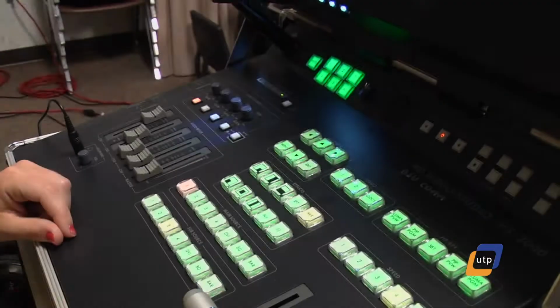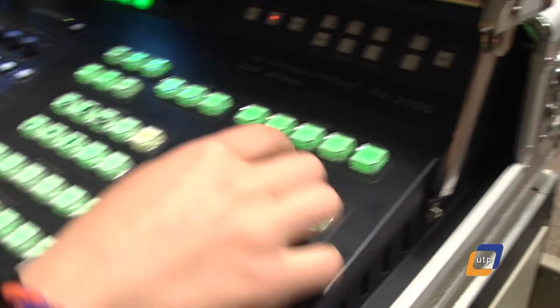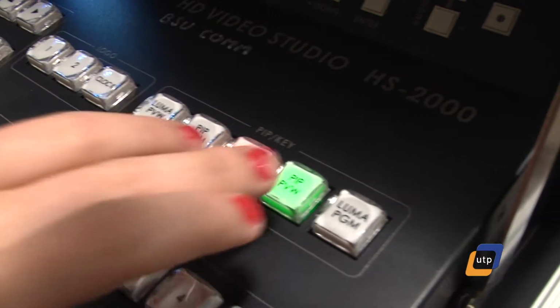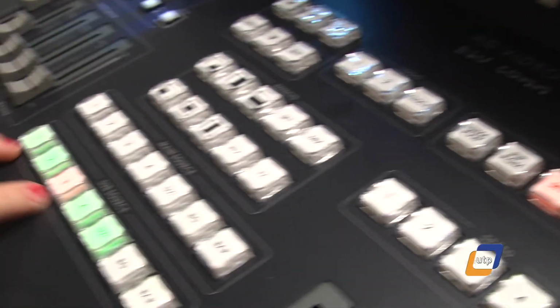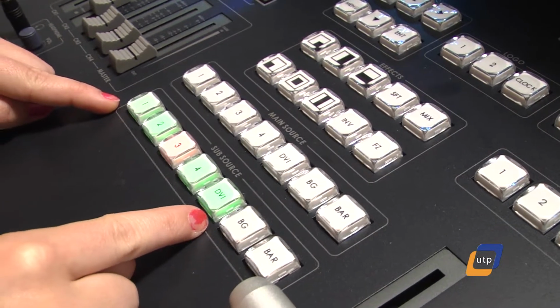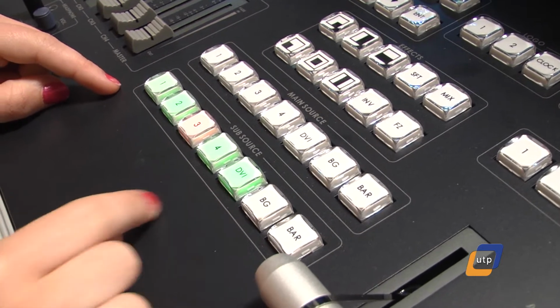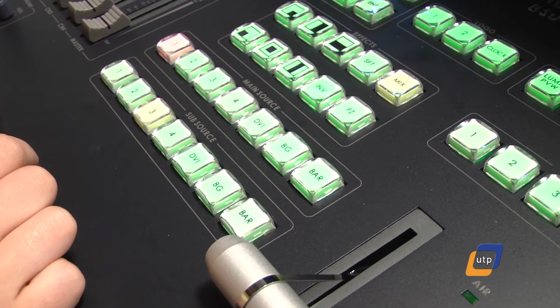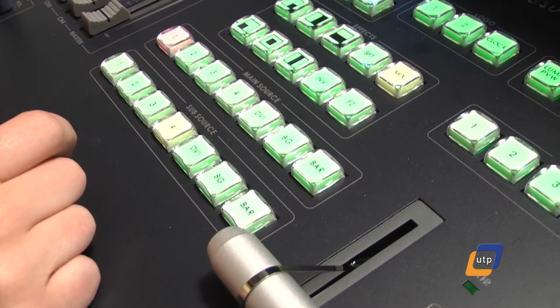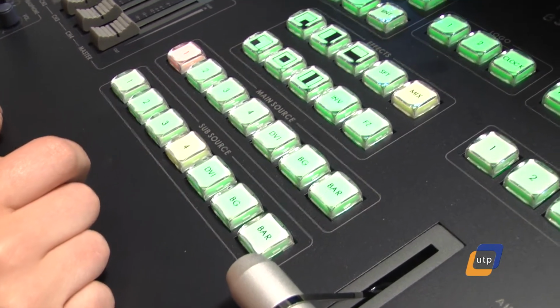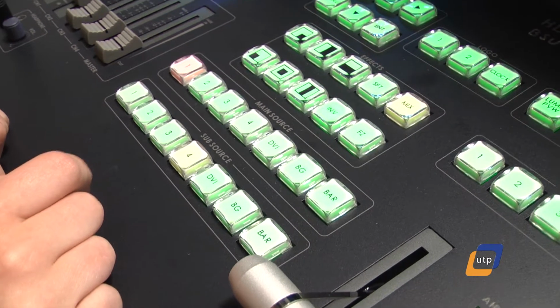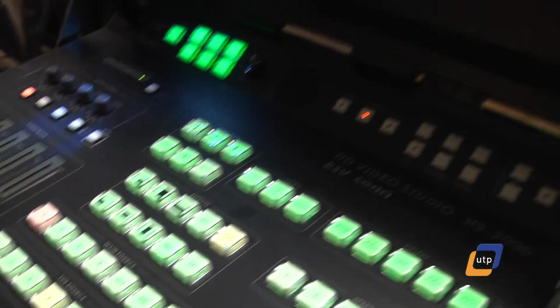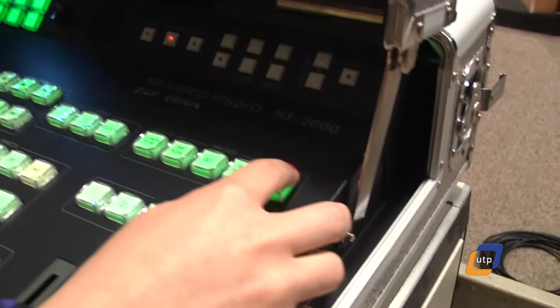Okay, so in order to set the picture-in-picture, you go to set, and then hit preview, and then all of these light up down here, so you can choose which input you want to set as your picture-in-picture. Right now it's camera 3, we probably have it as DVI, which is black, so I'll set it as camera 4. Now that's picture-in-picture, so then to bring up picture-in-picture, let me see if I can remember.